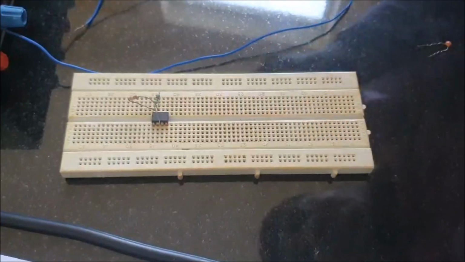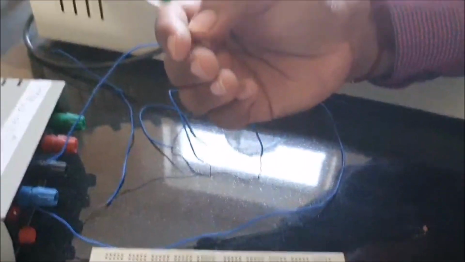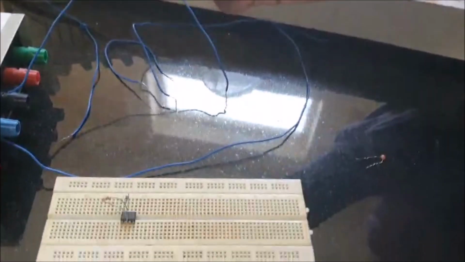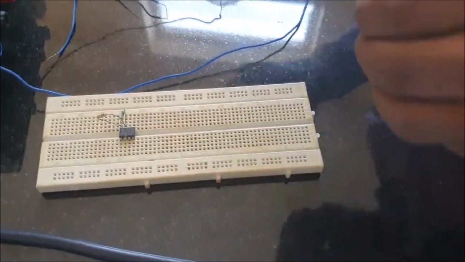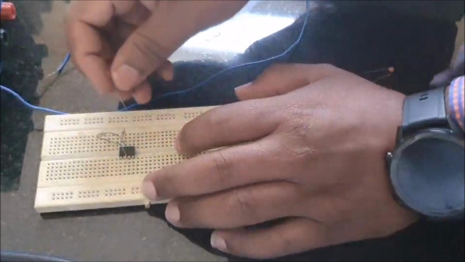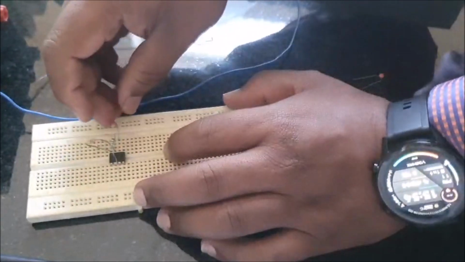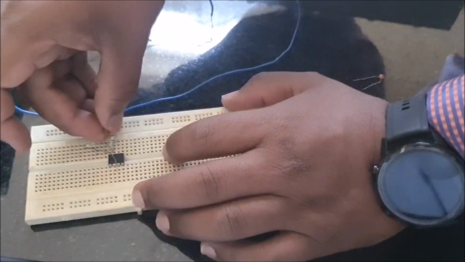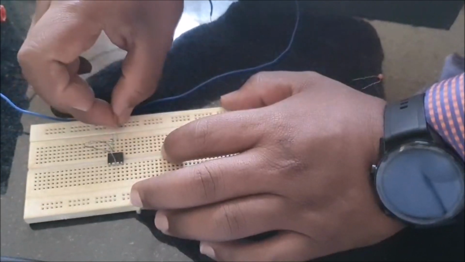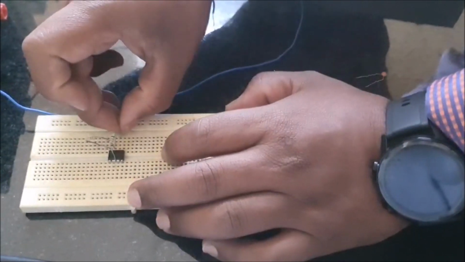Next I will take up the capacitor, that is a 0.1 microfarad capacitor, where one end should be connected to the 2nd pin or 6th pin. I will connect this capacitor to the 6th pin, another end should be connected to ground. I will use the 4th column as a ground connection.